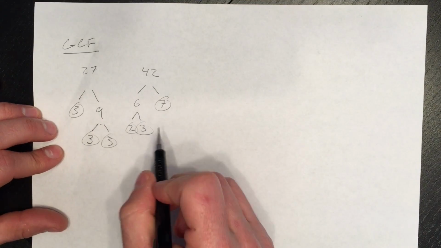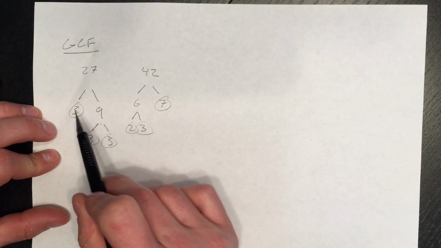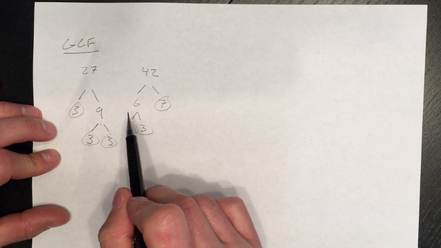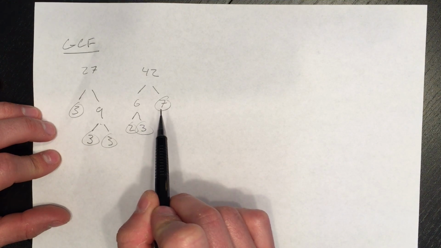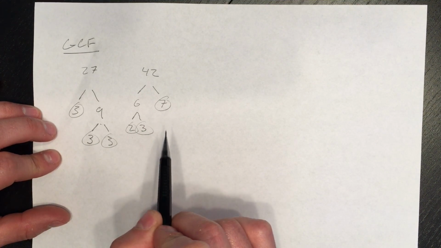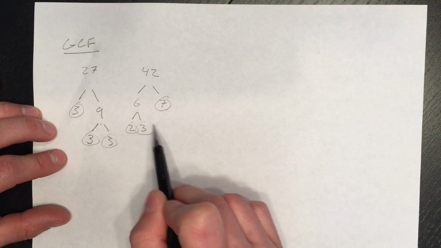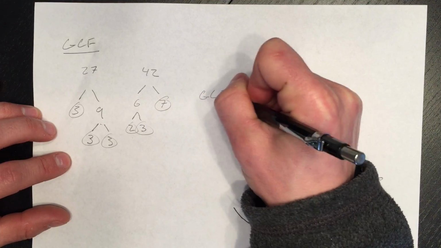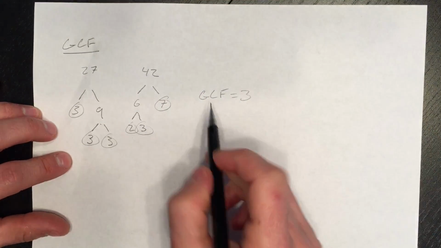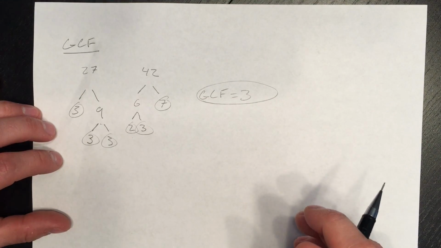So if we circle everything at the end of our factor tree, those are our factors. So we're looking for the greatest common factor. So the one that both trees have that is the biggest. This tree has only 3s. This tree has a 2, a 3, and a 7. So if we find the biggest that both of them have, this one only has a 3, so this one has a 3, and that's the biggest. So the GCF equals 3. Done. That's it. That is how you find the GCF.